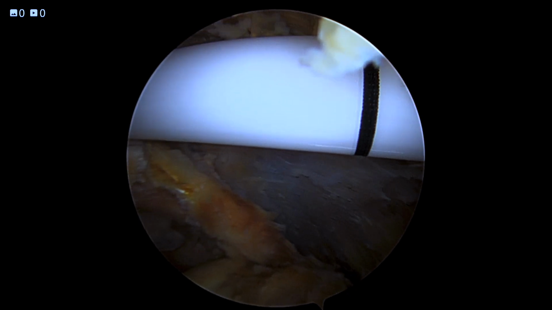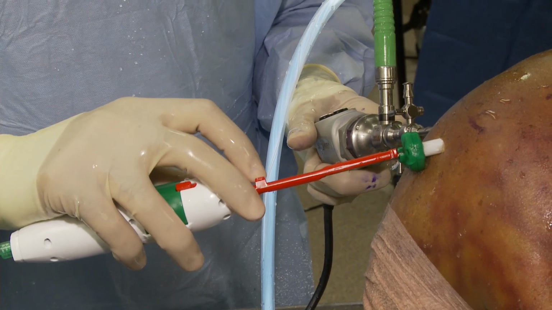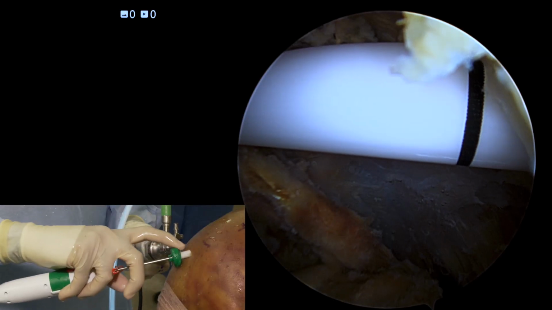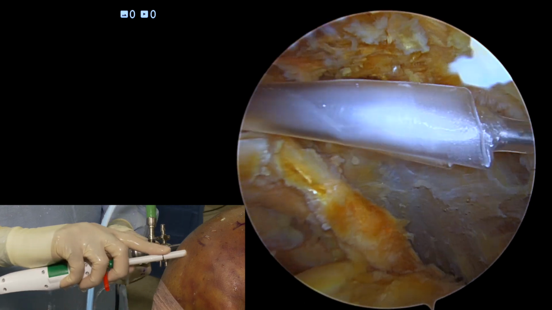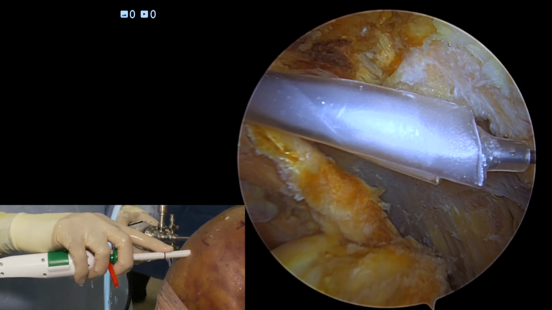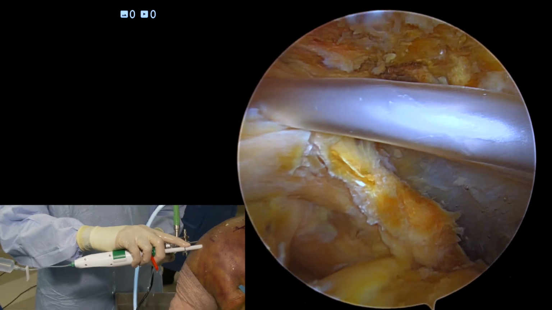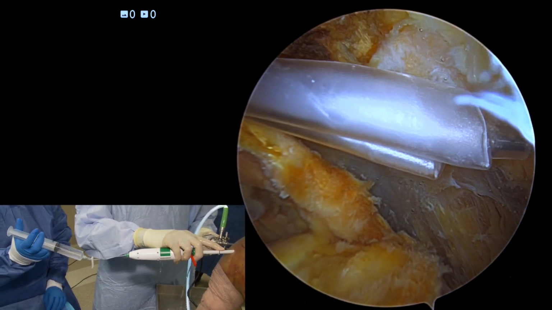Once we've got the saline in place and we're comfortable with the position of the device within the subacromial space, we're going to release the backstop protection, slide it down, and I'm going to slide back the sheath, which is now going to expose the balloon. And again, with clear visualization, I can clearly see that the implant is within the subacromial space and in the appropriate position.